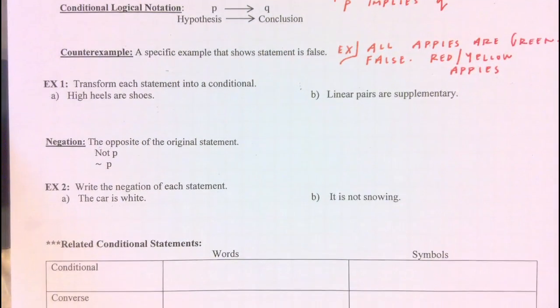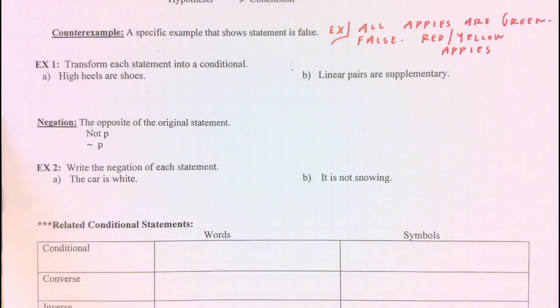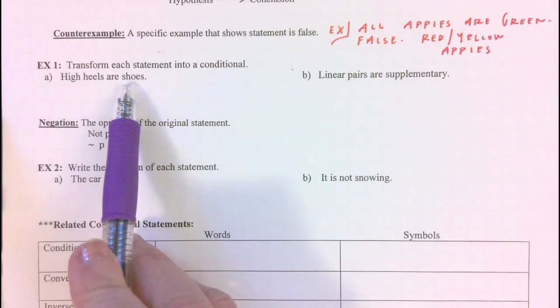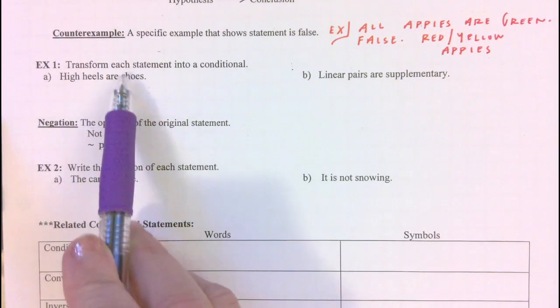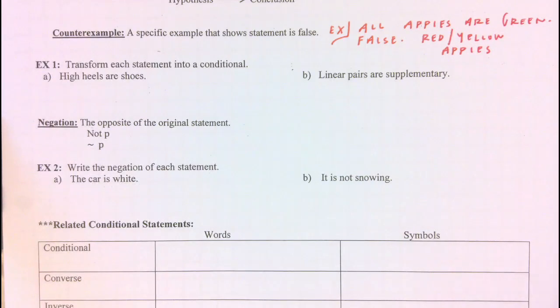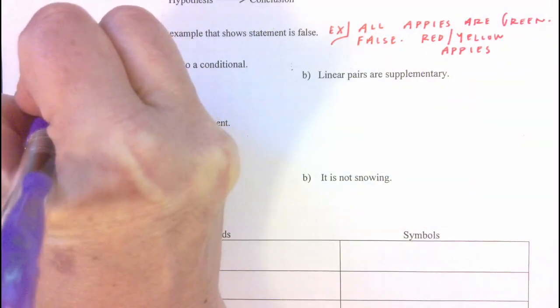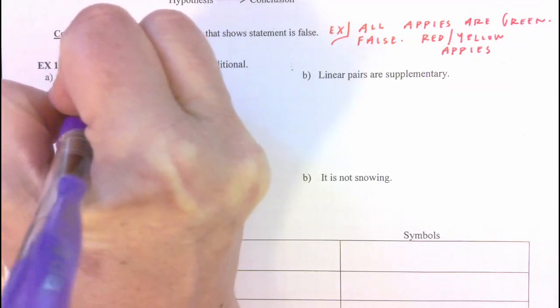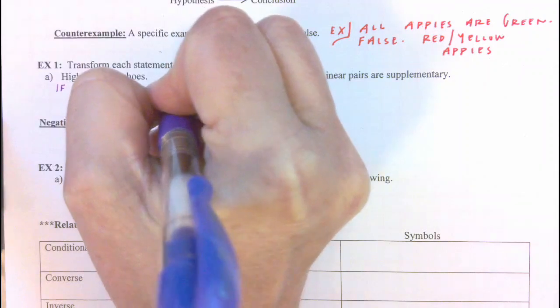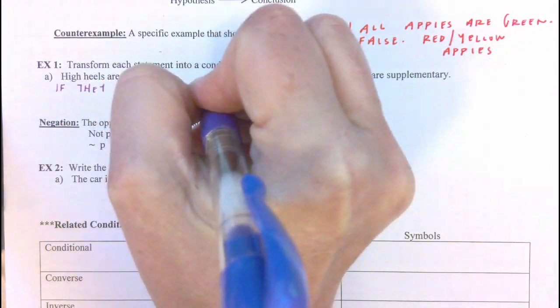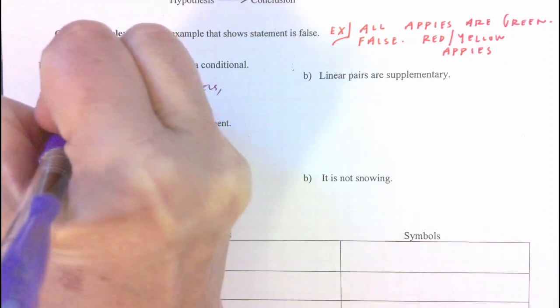All right, example one, we start off very basic. Can you transform each statement into a conditional? So we're saying, can you rewrite it as an if-then statement? So here I'm saying high heels are shoes. So I'm essentially giving you the hypothesis here, high heels, and shoes as the conclusion. So something like this, I would say, if they are high heels, then they are shoes.